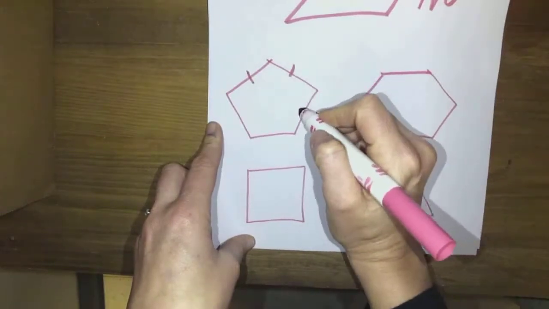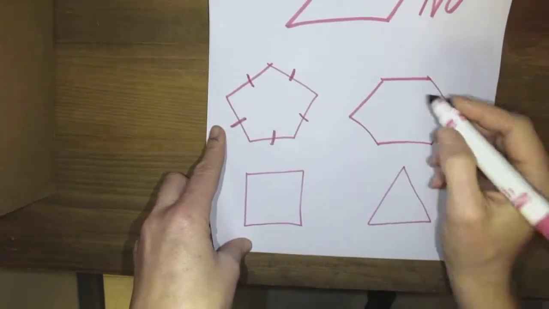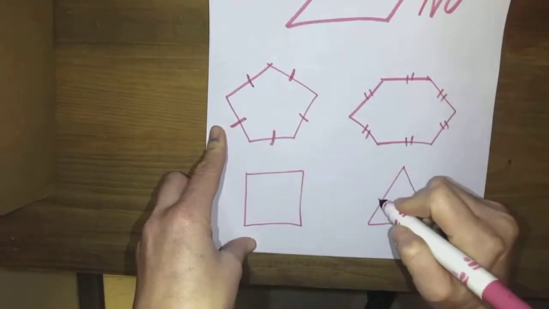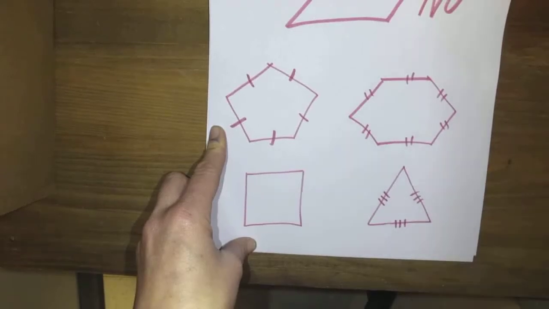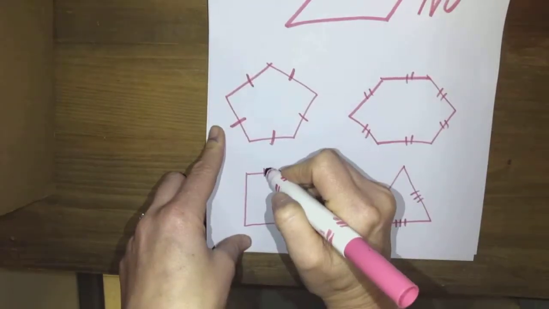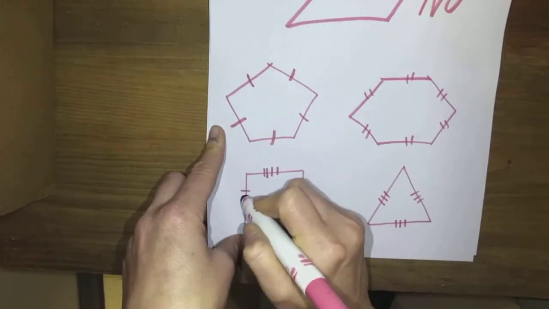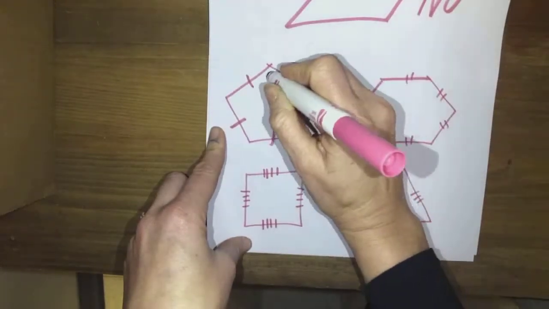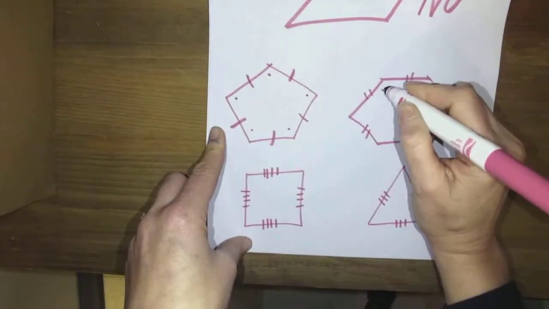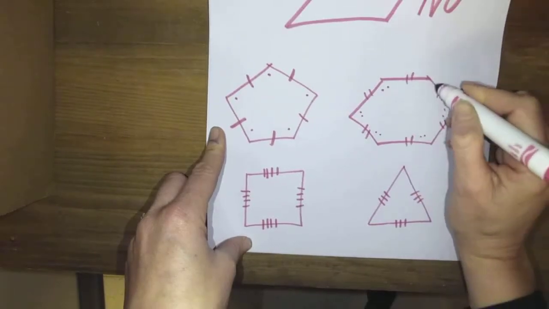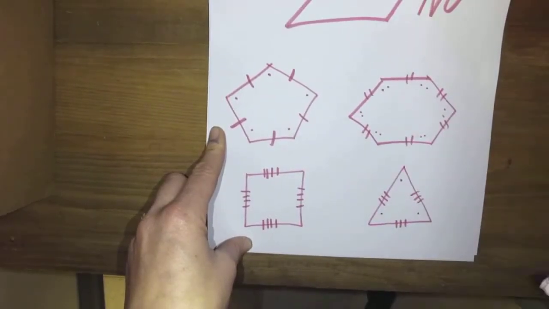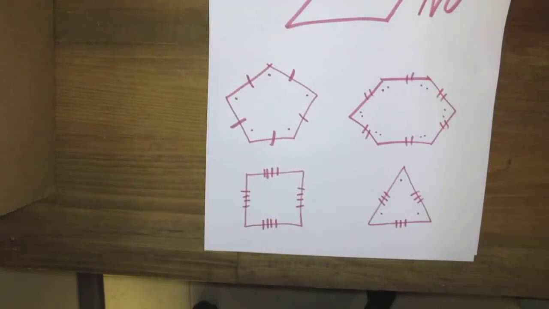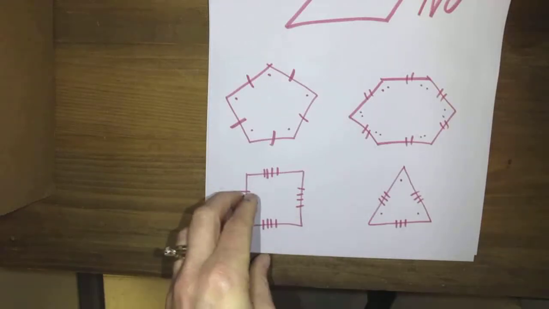To be regular, it means all 5 sides of that pentagon are the same. This one's a hexagon, so all 6 sides. Equilateral triangle, all 3 of its sides are the same, and here all 4 sides obviously of a square are the same. But to be honest, it's not just the sides, the angles have to be the same. All 5 angles of the pentagon are the same, all 5 angles of the hexagon are the same, and all 3 angles of the triangle and all 4 here of the square are the same, which makes it regular. All equal sides, all equal angles.